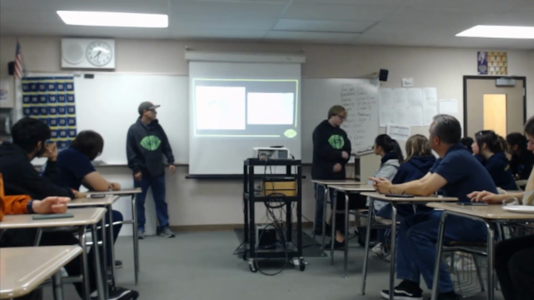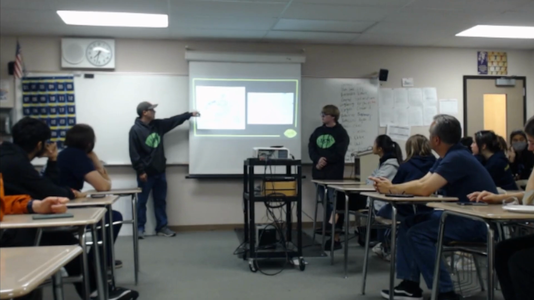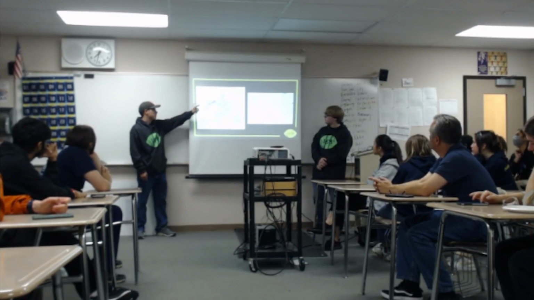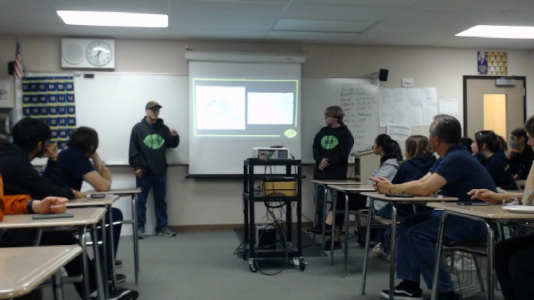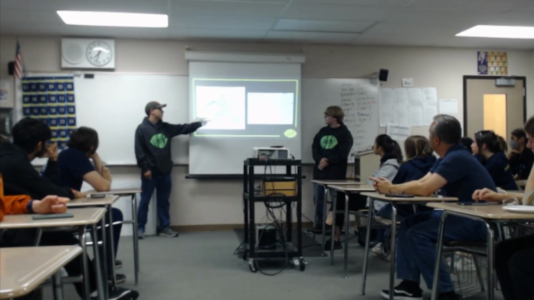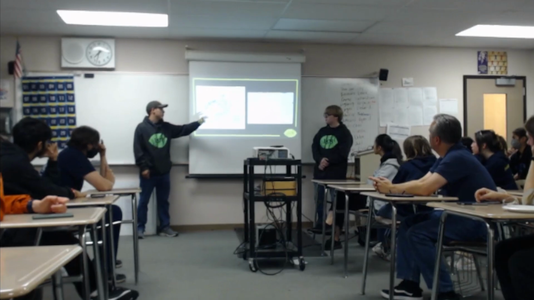Here are some examples of reference sketches. It's a bit hard to see maybe from the back, but this was the reference sketch for our intake for the 2022 season. Something important about reference sketches, like Brendan was saying, is that you have to check them in different positions. Because this was a four-bar deployable intake, we needed to make sure that it was functional both when it was back in the robot and when it was deployed.